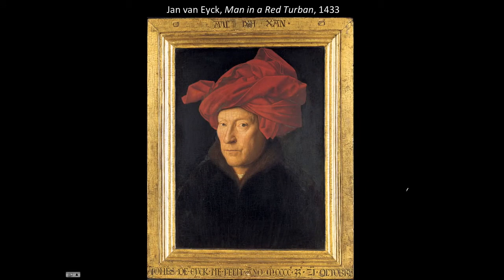This is a portrait of a man in a turban. We're going to see the emergence of portraiture as a really major income source for artists, especially in the North because of the growing middle class. But in this case, we actually think this might be Jan van Eyck, because it's not necessarily a very flattering picture, and artists tend to be very self-deprecating in their own self-portraits, as opposed to when they paint patrons, they tend to be very flattering.